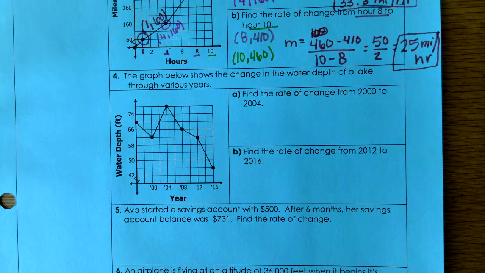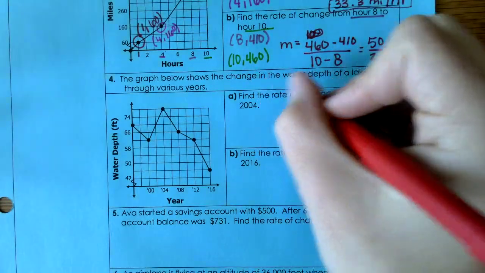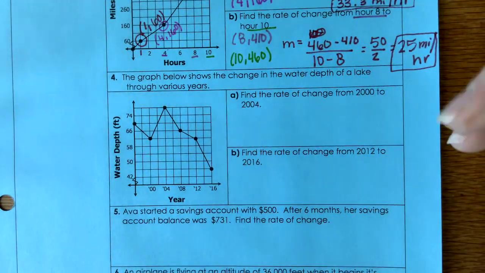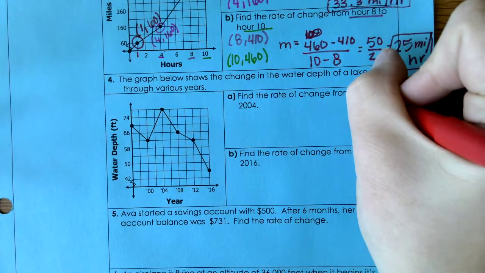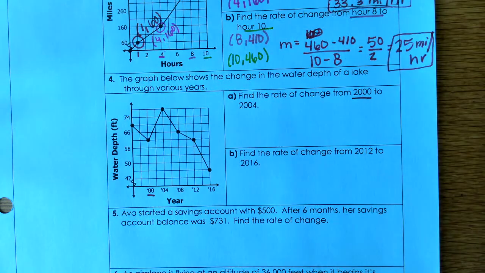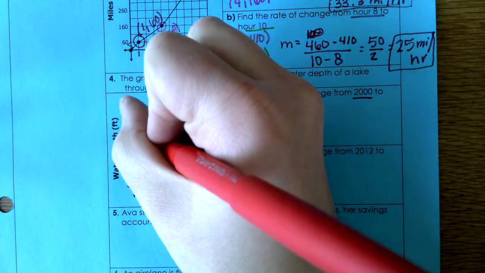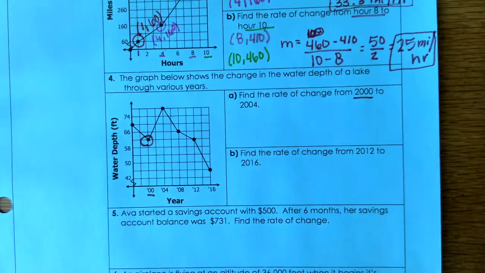Okay, so now that you are done with that, what you should have done is find the rate of change. So make sure you're watching this after you did the problem so you can see if you did it correctly. So I have my year 2000. Well, my year 2000 is right here, and at year 2000, I am at this point right here.